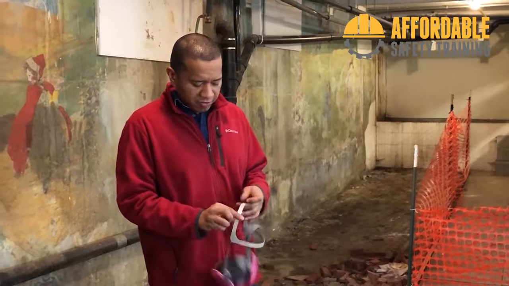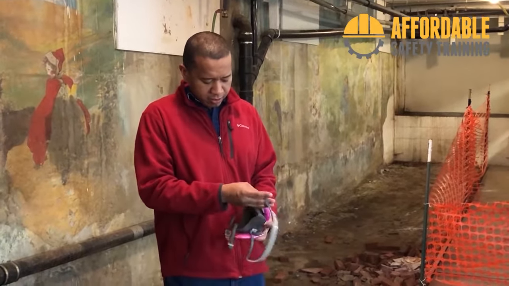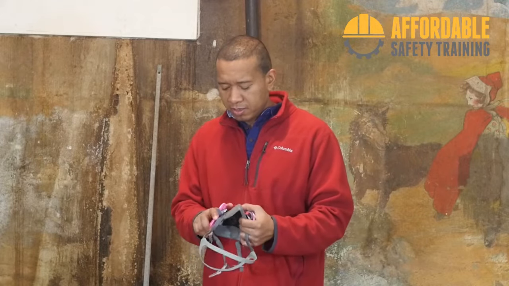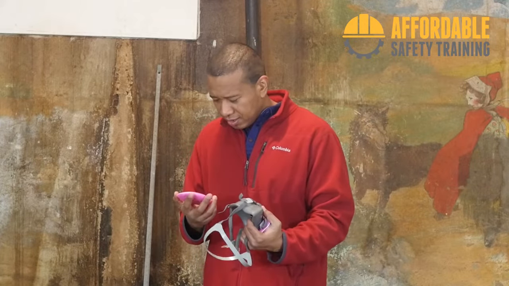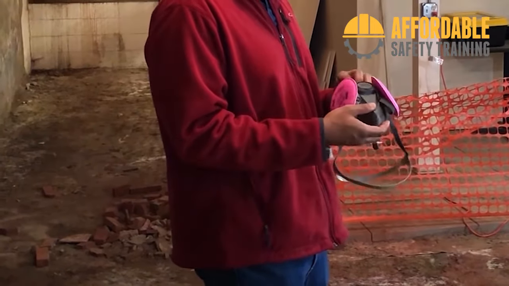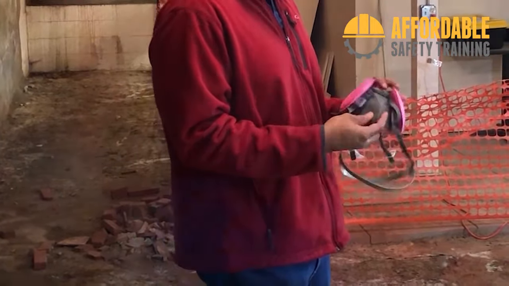Check that the straps are not torn and have good elasticity. Check all plastic parts for cracking and wear. Remove the exhalation valve cover and check for dirt or damage. You must inspect your respirator before each use.